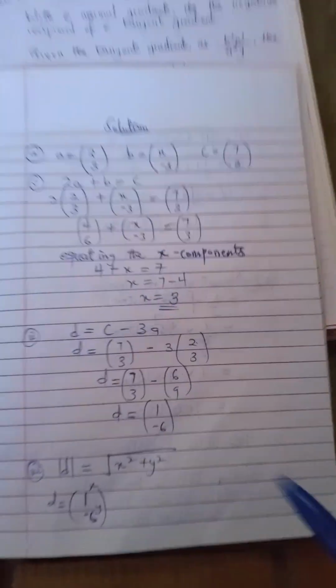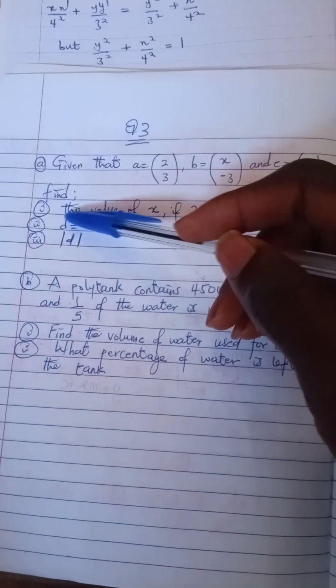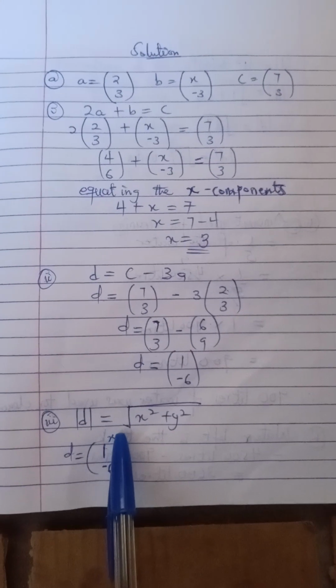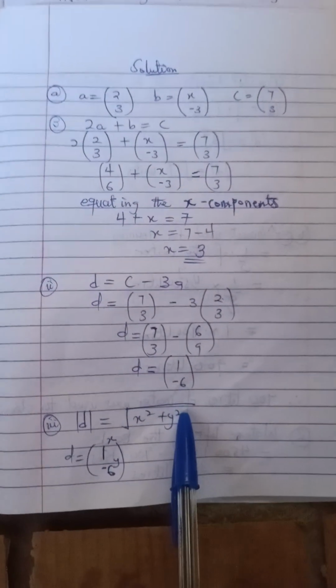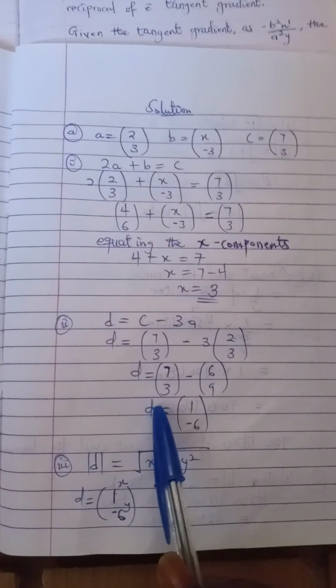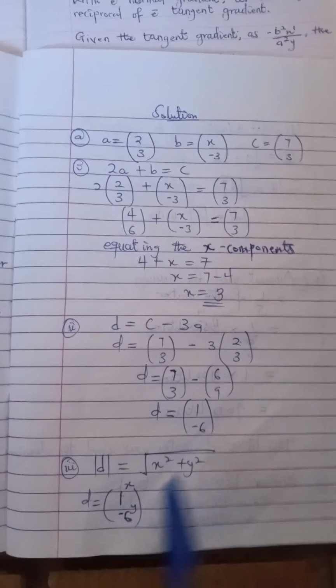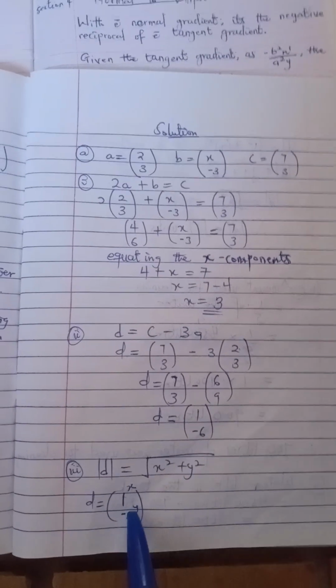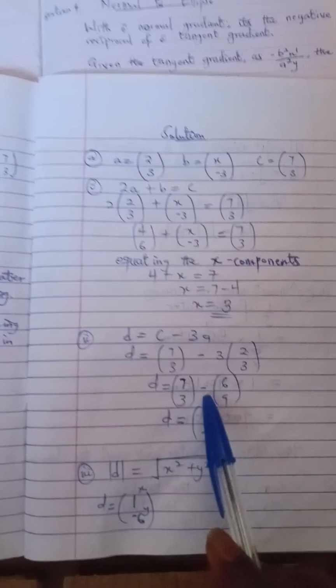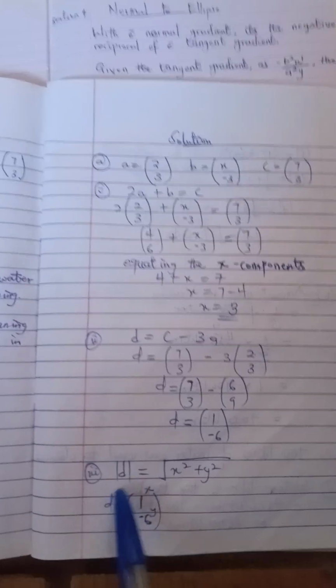Very simple. Now when you come to part iii, it says find the magnitude, or the length, of the vector D. Now that we know the value of D from part ii, we can find the magnitude. The magnitude of a vector is given as the square root of x squared plus y squared. Already, we know that D is solved as (1, -6). The first one is the x component and the second one is the y component. So we just do substitution. Wherever we see x, we substitute 1, and wherever we see y, we substitute -6.